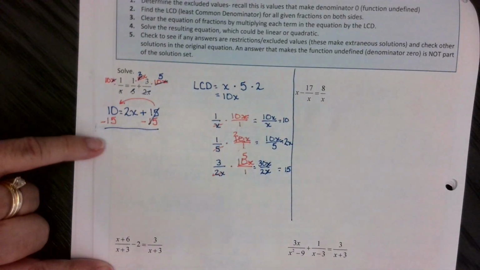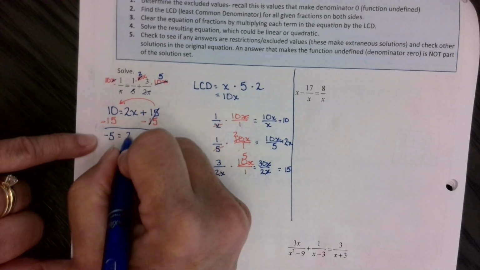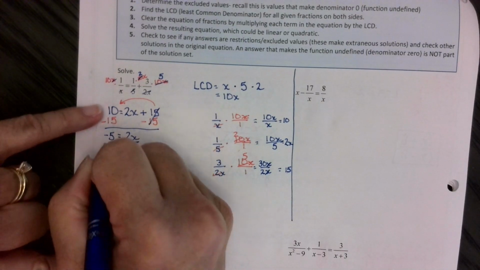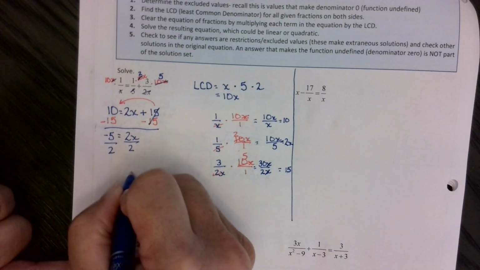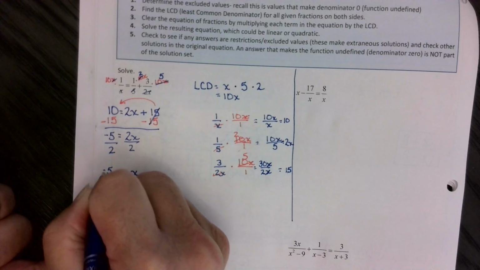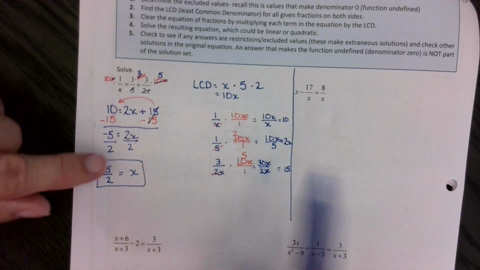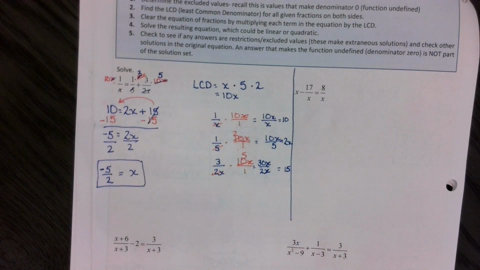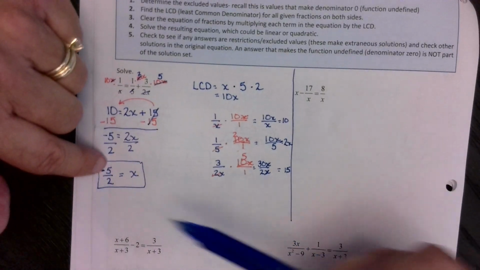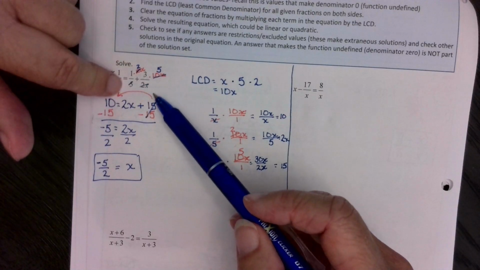But this here is going to give me negative 5x equals 2x divided by 2, and x is equal to negative 5 halves, or negative 2.5. If you took this answer, oh, there's something I forgot to do, okay? But if you took this answer and plugged it in here, this left side would equal the right side.